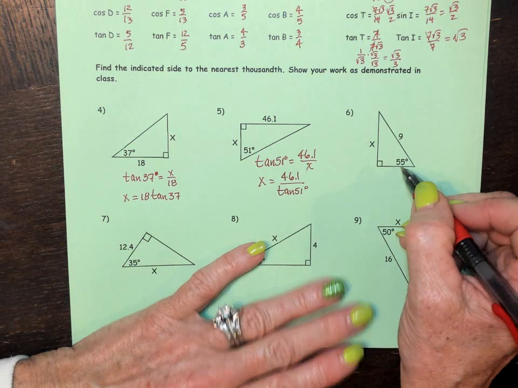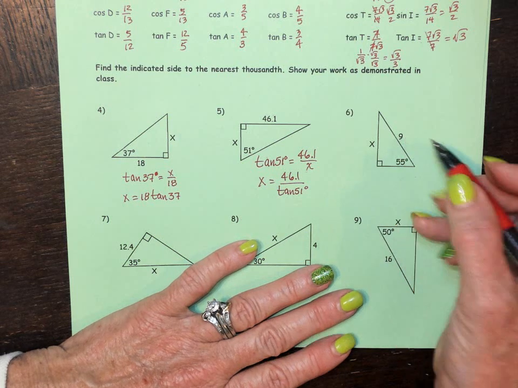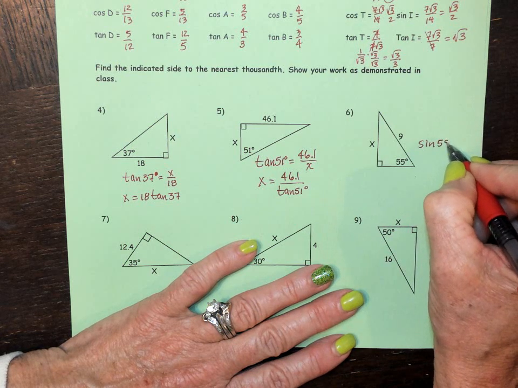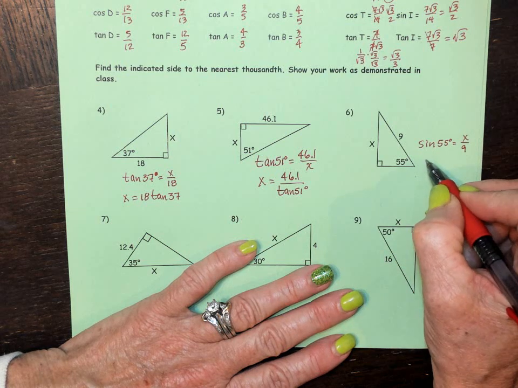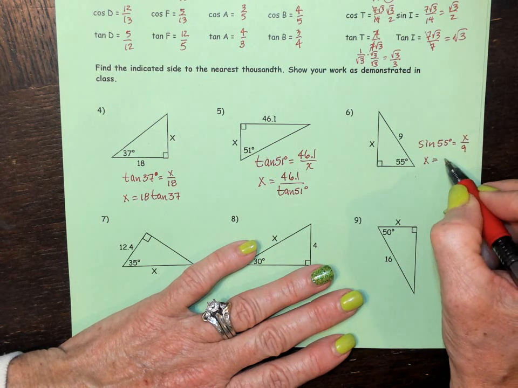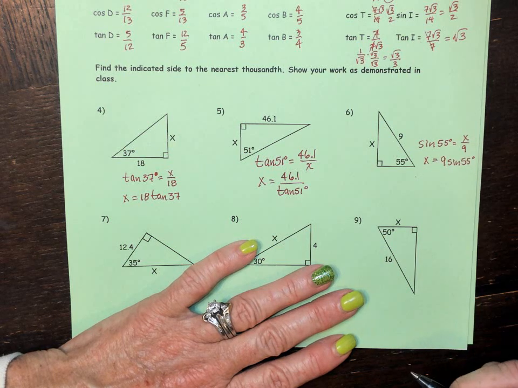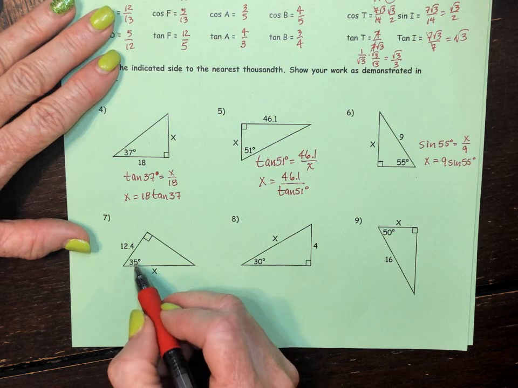Number 6, from this 55, opposite and hypotenuse, that's a sine. Sine of 55 is opposite x over 9. Multiply by 9, x is 9 sine 55. Number 7, from that 35.